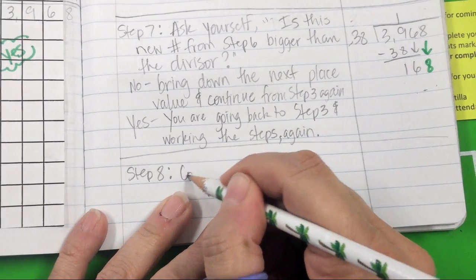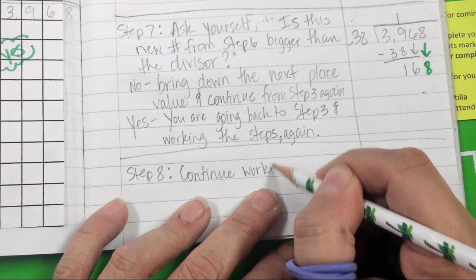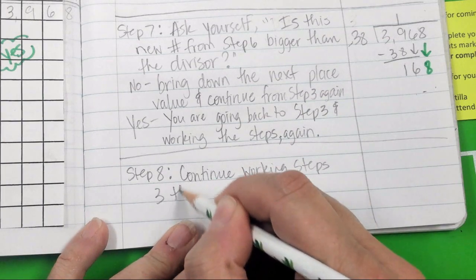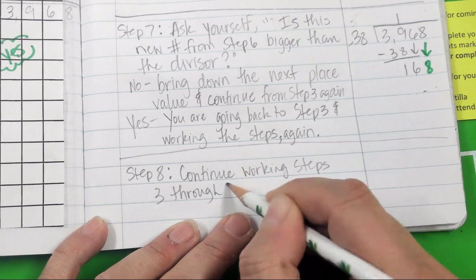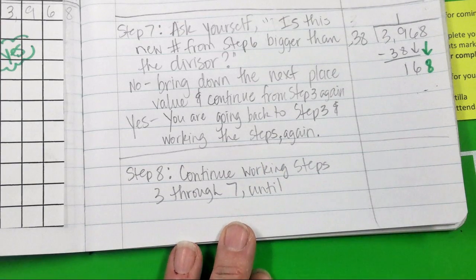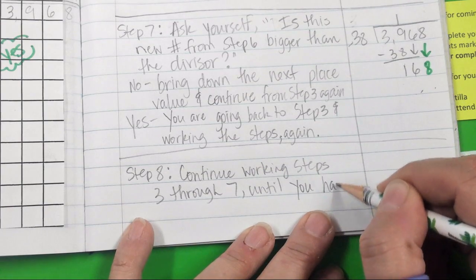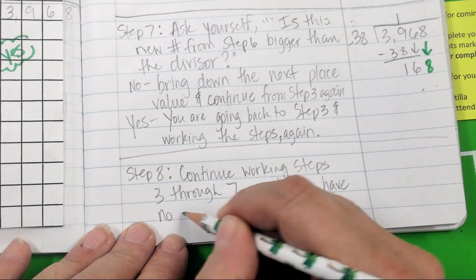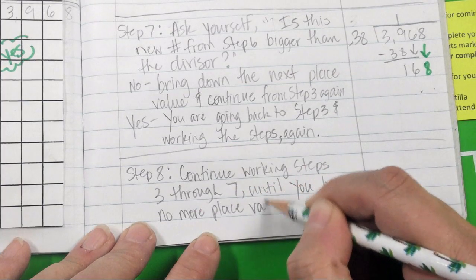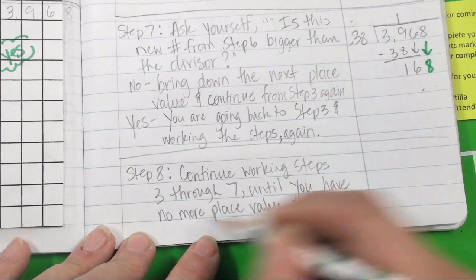So step 8, you're going to continue working steps 3 through 7 until you have no more place value digits to bring down.